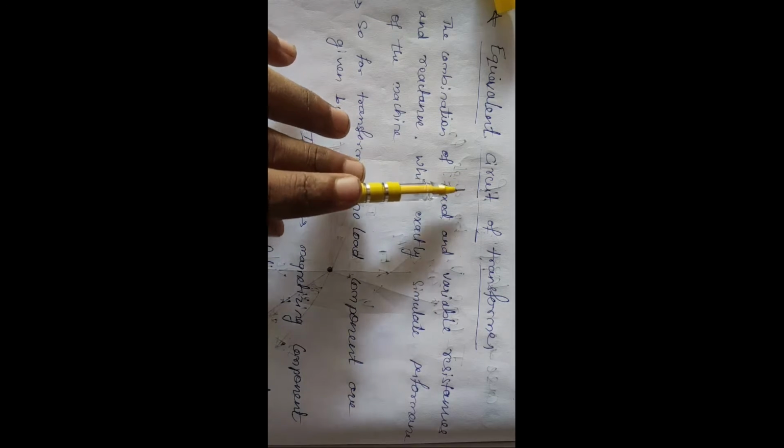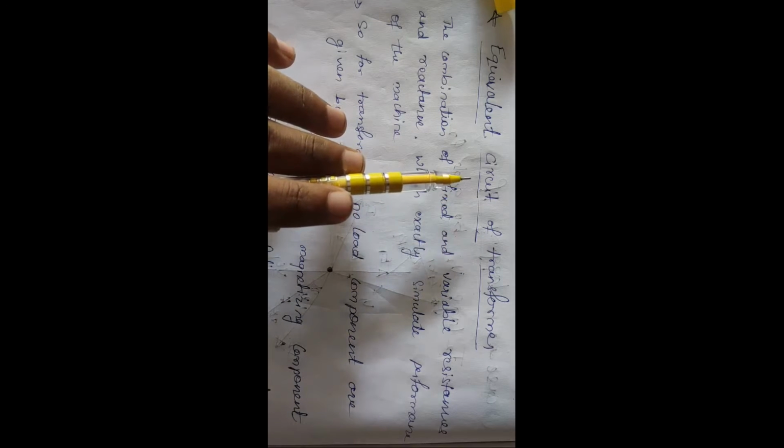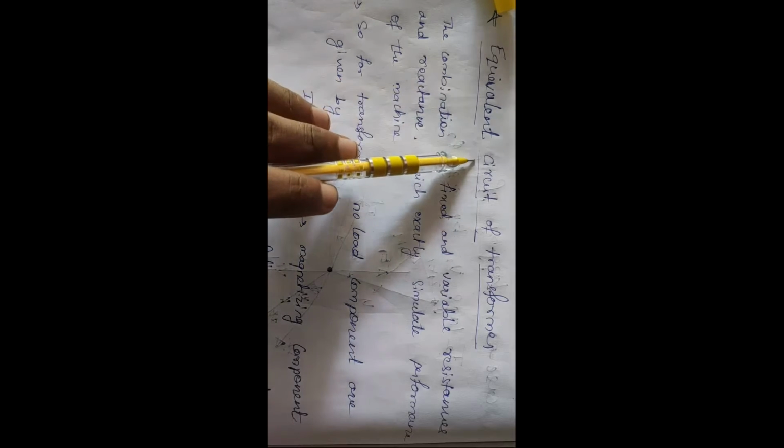So day before yesterday we had one concept, that is equivalent parameters of the transformer. Today this is the same concept, equivalent circuit of the transformer. Okay, parameter is different and circuit is different. So let us discuss the combination of fixed and variable resistance and reactance which exactly simulate the performance of the machines.